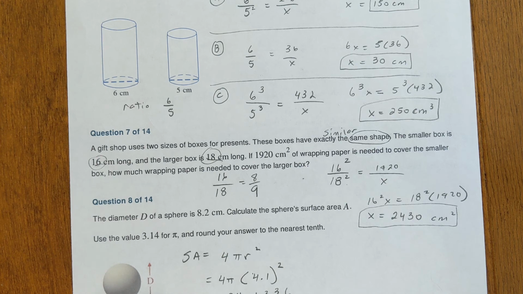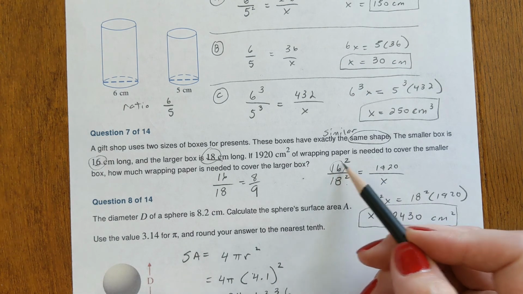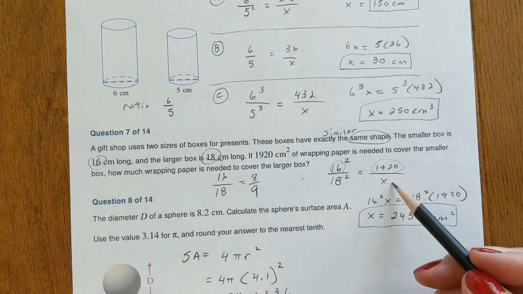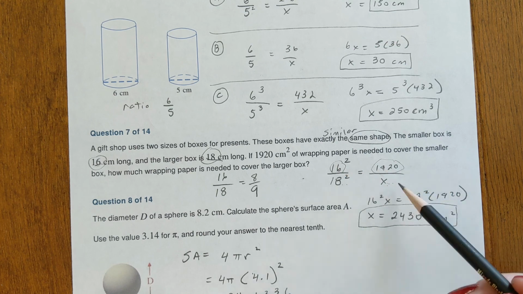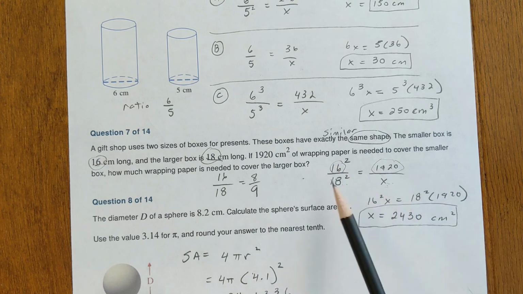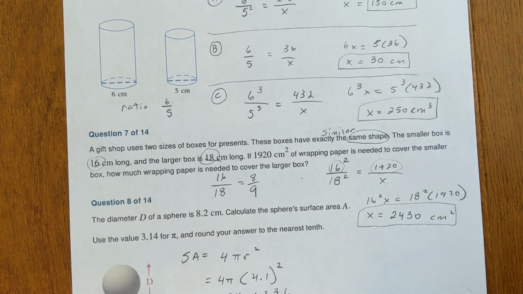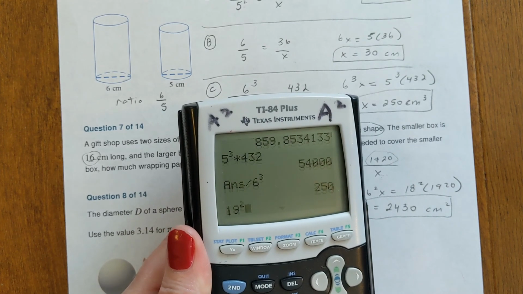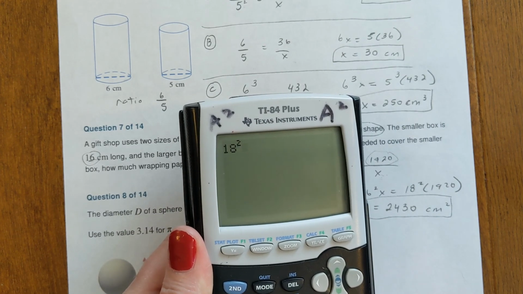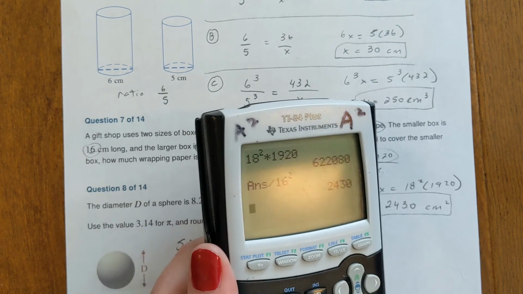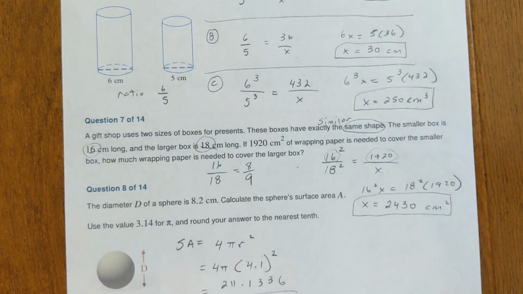And they said, though, if 1920 is needed to cover the smaller box, well, the smaller box would be the number 16. So I'm going to put the 1920 with it. And then how much for the larger box, which was 18, so that's x. So again, cross multiply 16 squared times x and then 18 squared times 1920. So multiply those together, 18 squared times 1920. Hit equals, and then divide that by 16 squared. And you get 2430.